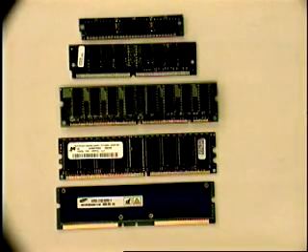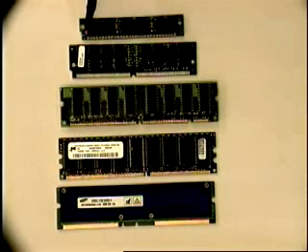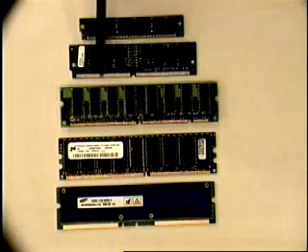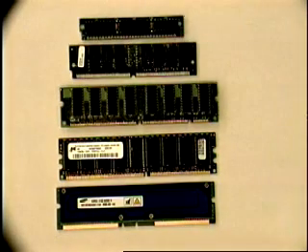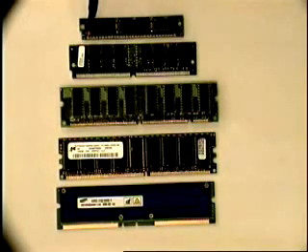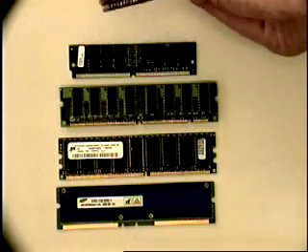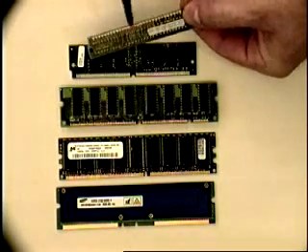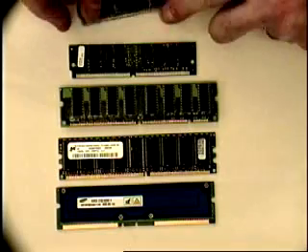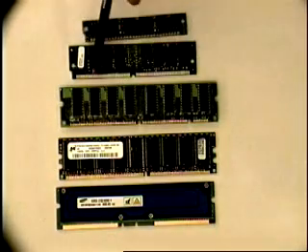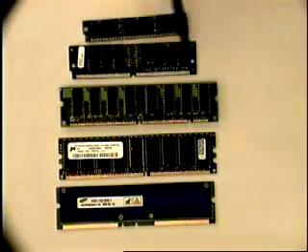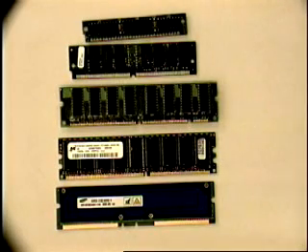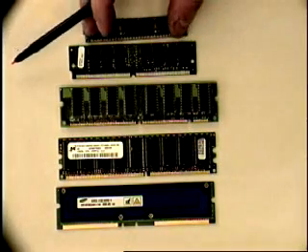SIMM stands for Single Inline Memory Module. The term Single Inline Memory Module comes from the fact that the pins, the contacts along the edge of these, are the same on both sides. It's a single inline row of contacts. So, for example, this top one we call a 30-pin SIMM because there are 30 contacts on each side, 30 on the top and 30 on the bottom, and the 30 on each side are the same. This next one is called a 72-pin SIMM because the 72 on each side are the same. It would be 144 pins, for example, if they were different, but it's not.